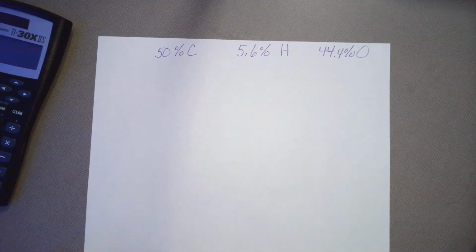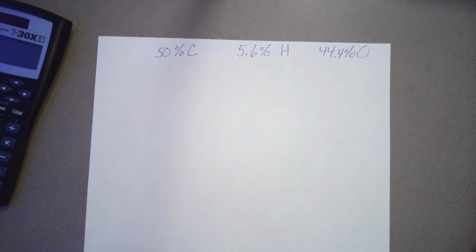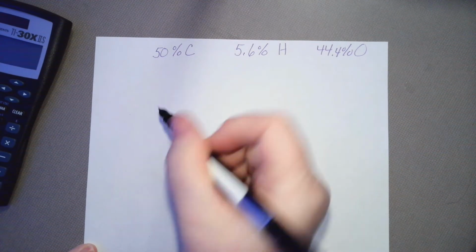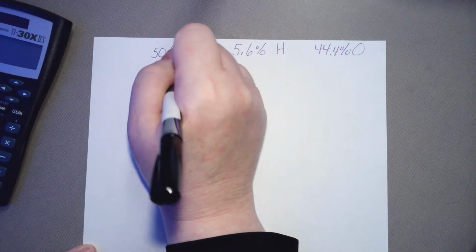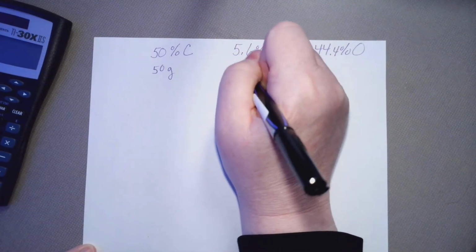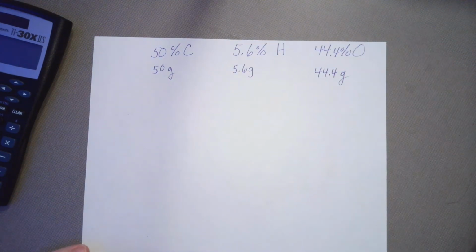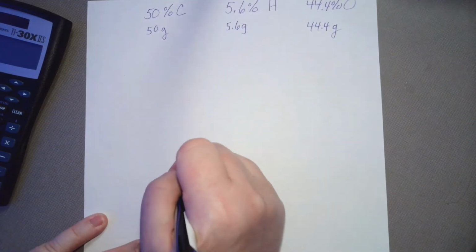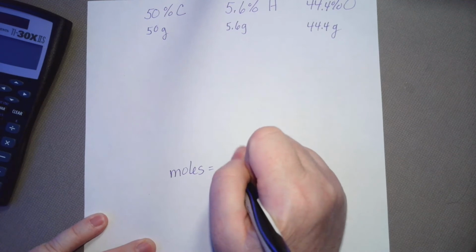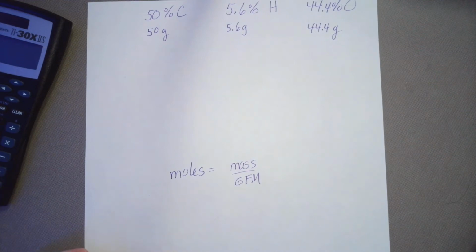Okay, I'm going to show you how to calculate the empirical formula when these are the percent composition. All right, so what I'm going to do first is assume that since percents are based on 100, I have 100 grams of this substance. So in fact, I have 50 grams of carbon, 5.6 grams of hydrogen, and 44.4 grams of oxygen. Then what I need to remember is there is a formula which says moles equals mass over gram formula mass. If you don't remember, it's on Table T, you don't have to memorize it.